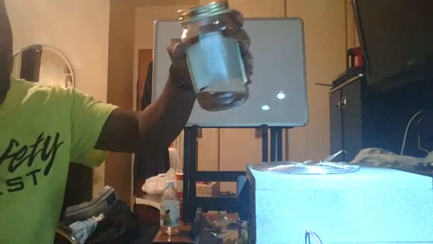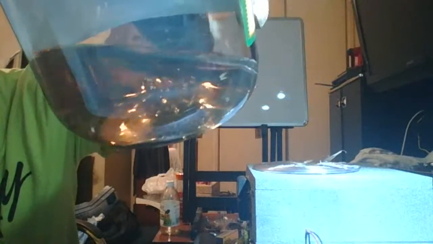Here's some of the water after it's done. You know, it turned golden. It's got a golden hue to it.